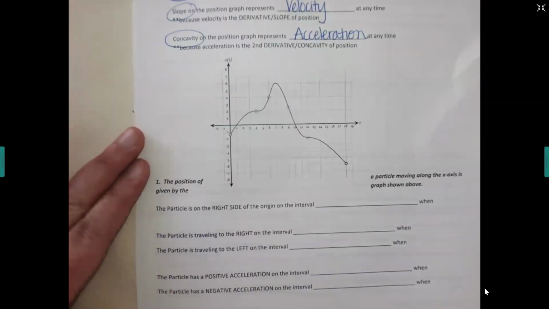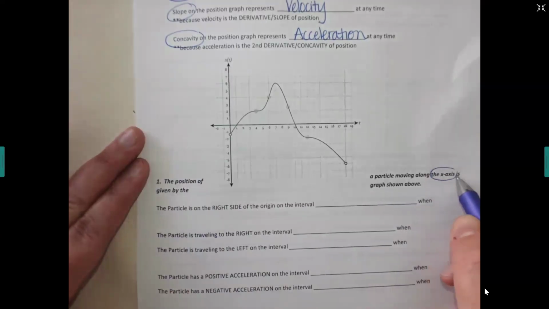So this is a position graph. Okay, it says it's moving along the x-axis. Sorry that I kind of put the graph in the middle of the sentence. Okay, but then it says given by the graph shown above. The particle is on the right side of the origin on the interval blank.